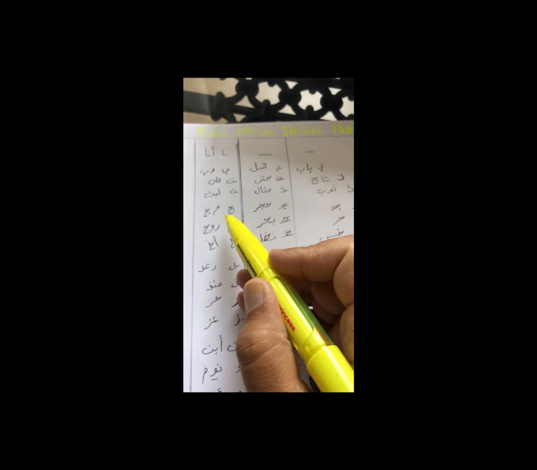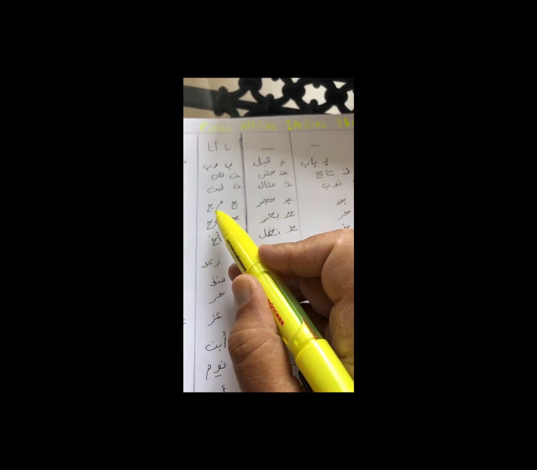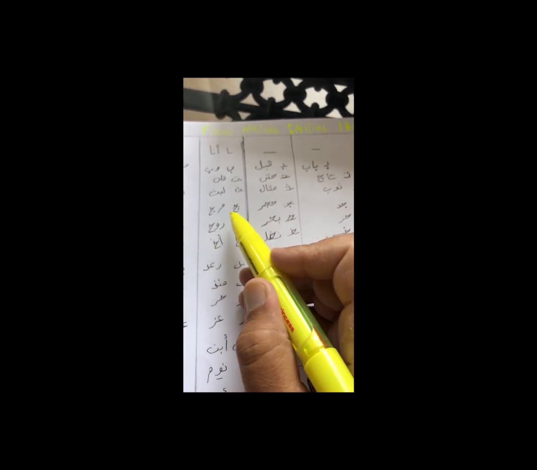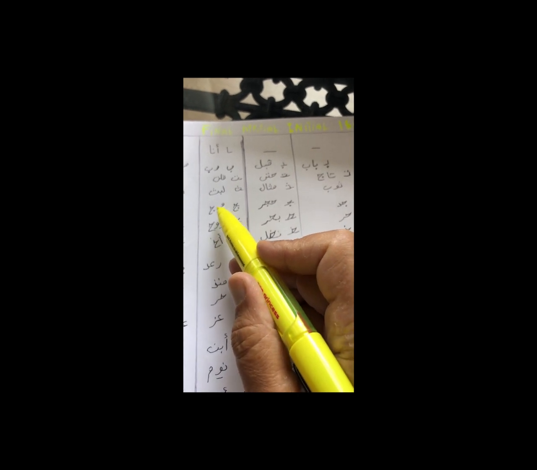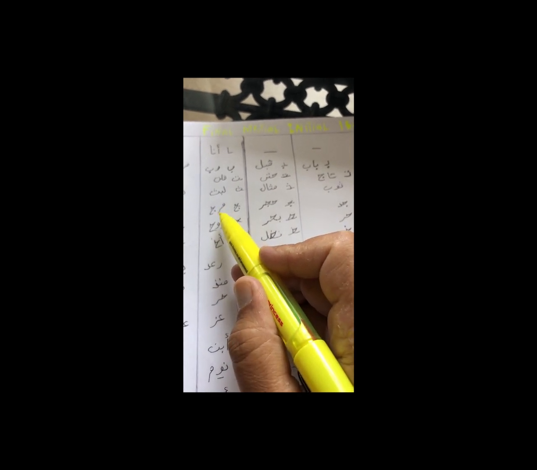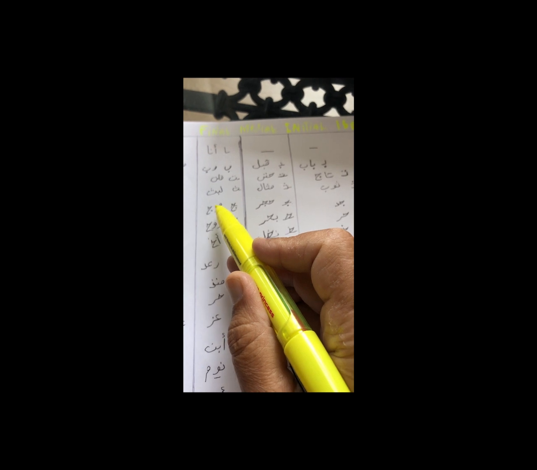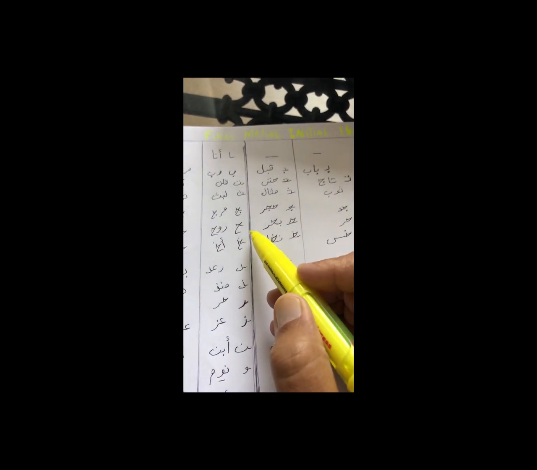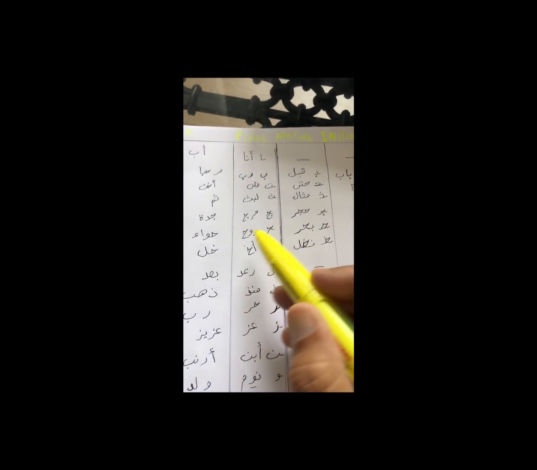At the end of the word it will be disconnected like that. Otherwise, because of the Ra, it will be connected. And this is the Jadda, the grandmother.